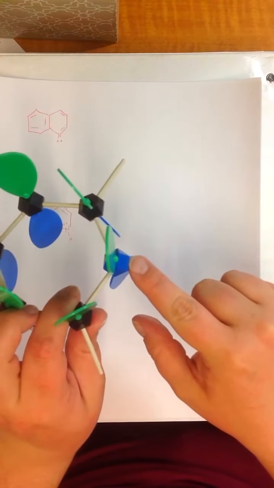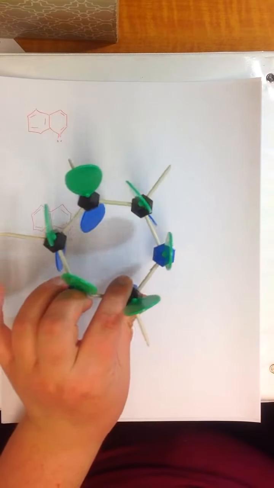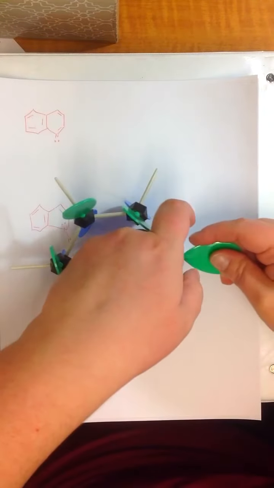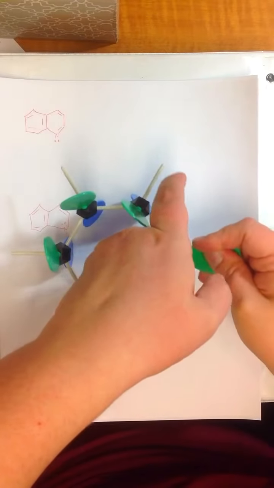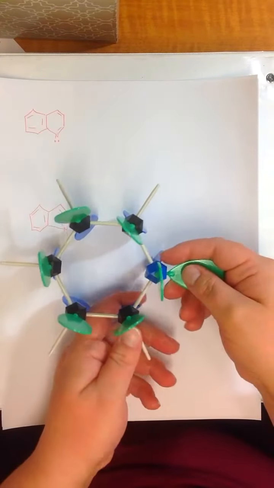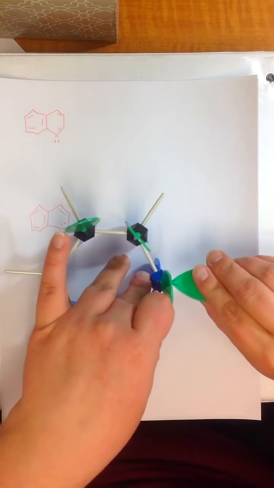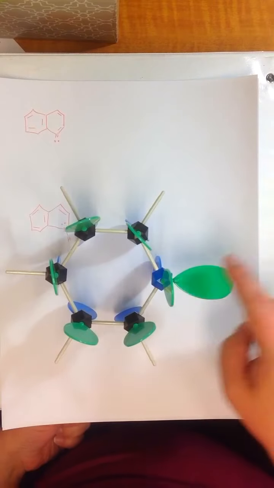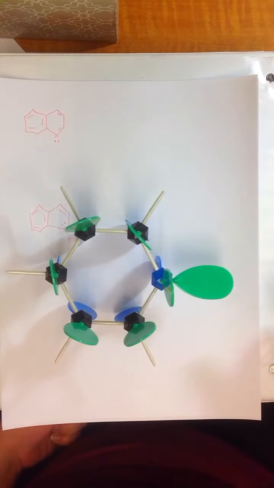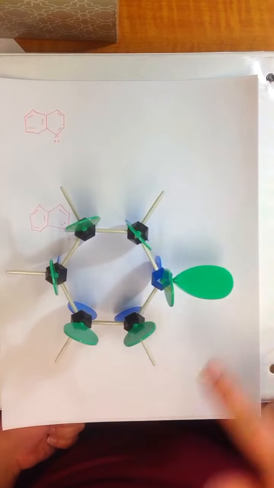But notice I didn't put anything in here. The third thing that's coming out, instead of being a bond, is actually another sp2 orbital with just electrons in it. This is going perpendicular to the plane of where the benzene is.